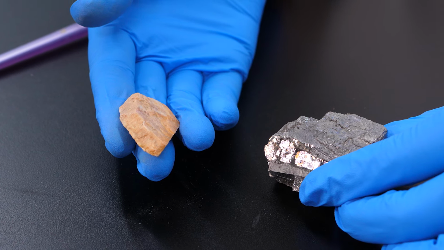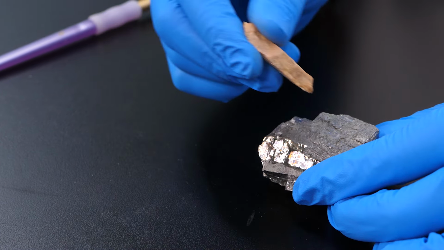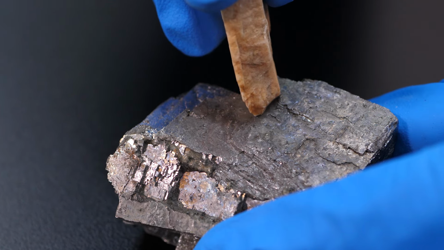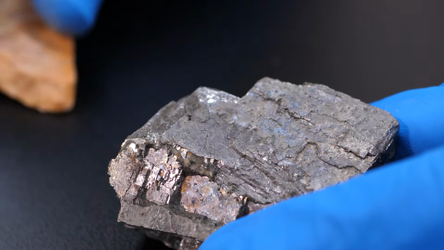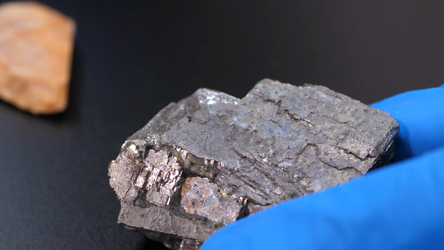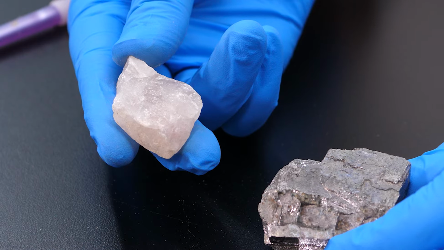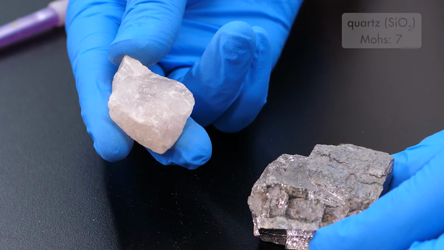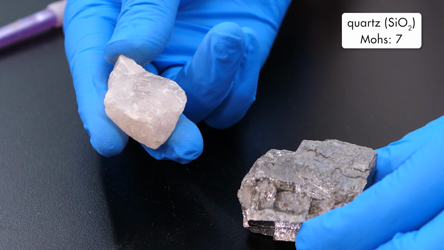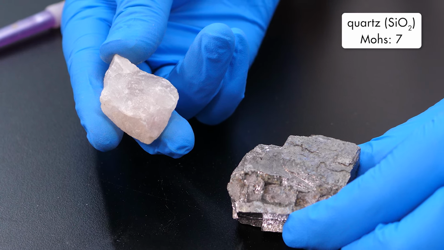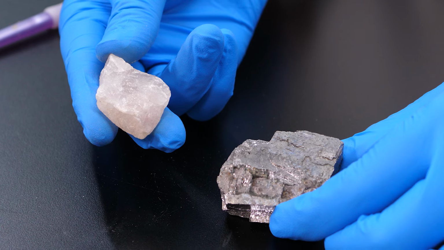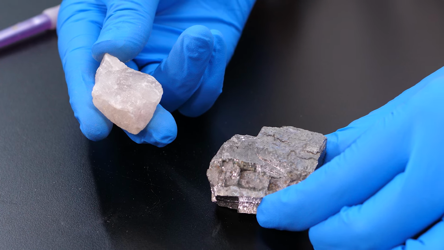Let's see if orthoclase will scratch this piece of vanadium. The orthoclase does not scratch the vanadium, so we can assume that the hardness value of vanadium must be greater than 6. The next reference mineral we will test is quartz. Quartz is a crystal form of silicon dioxide, and it has a hardness value of 7. Let's see if quartz will scratch vanadium.